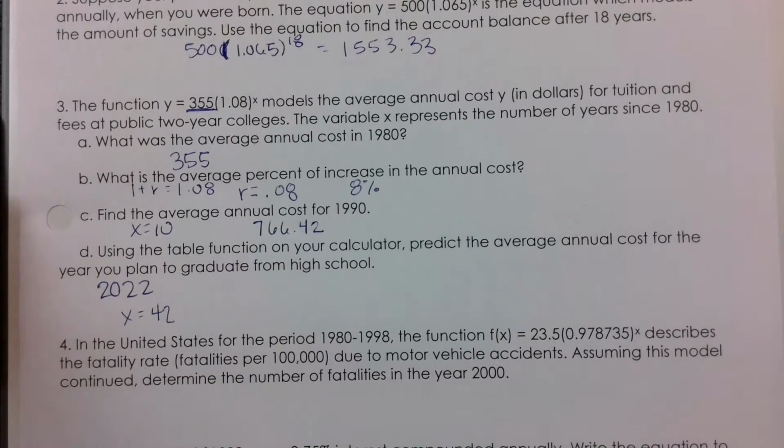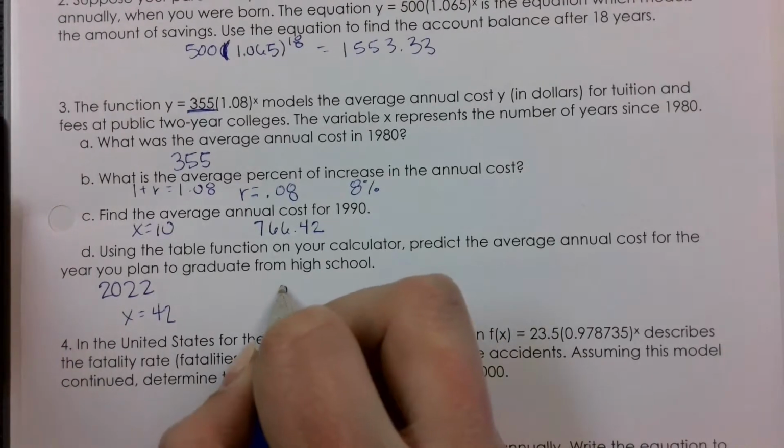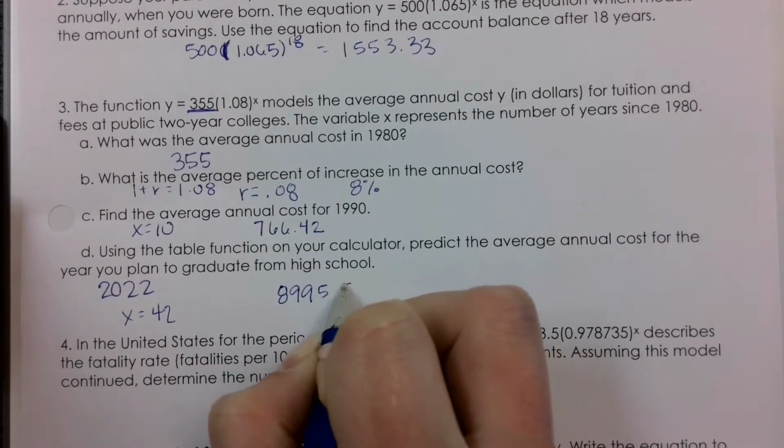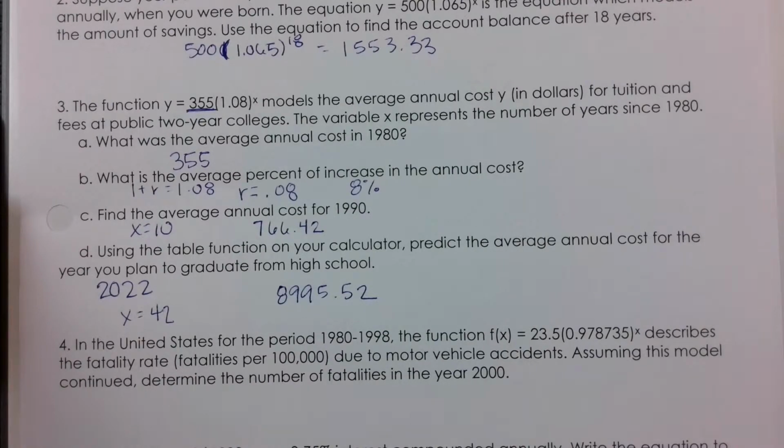42. So you can use the table on your calculator, or if you just want to plug in x, that's fine as well. 42 is kind of a long way to scroll. So I would just plug it in on the calculator screen. Just plug in 42 for x. So when we plug that in, what do we get? Is that alright? Questions?